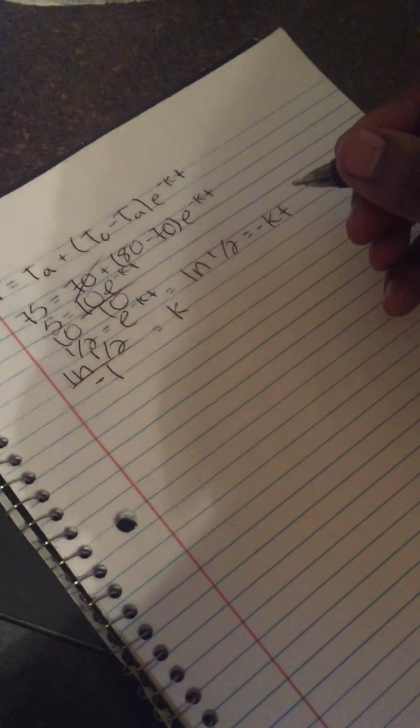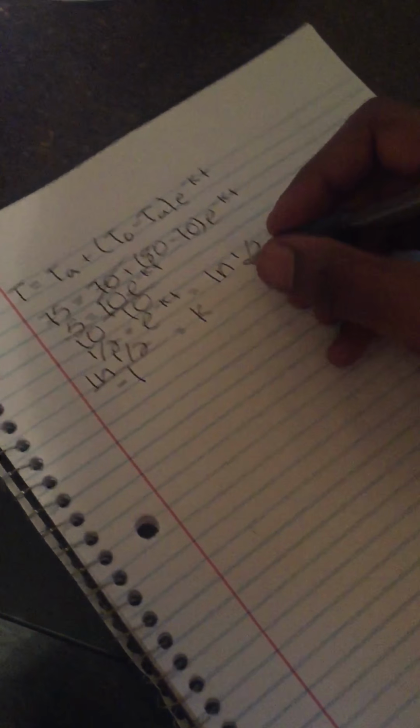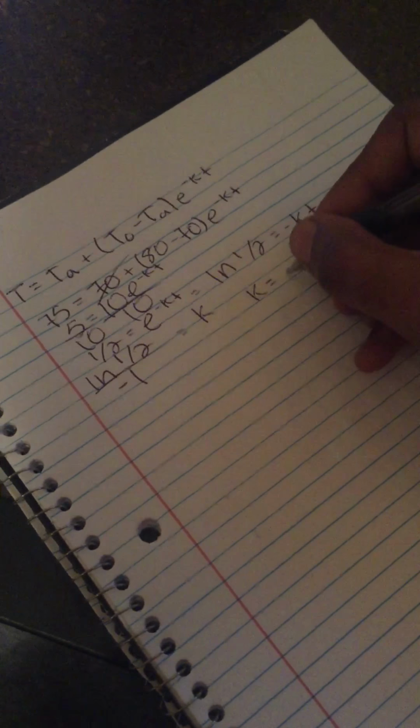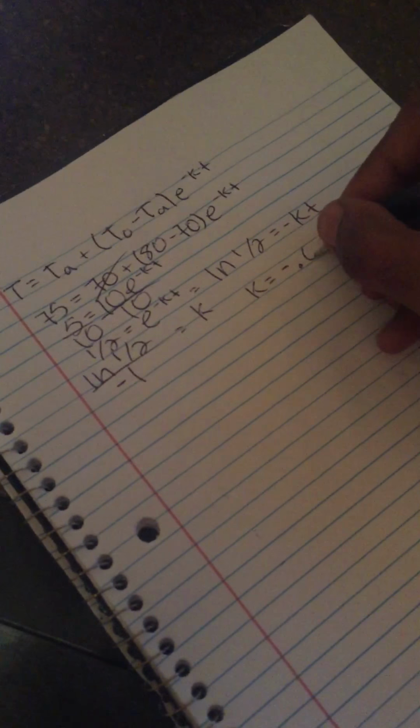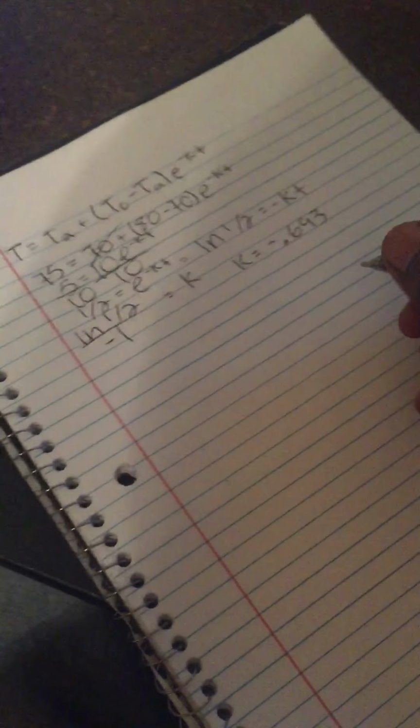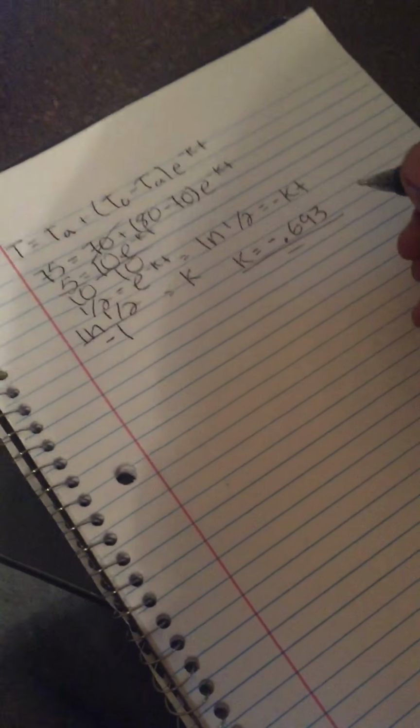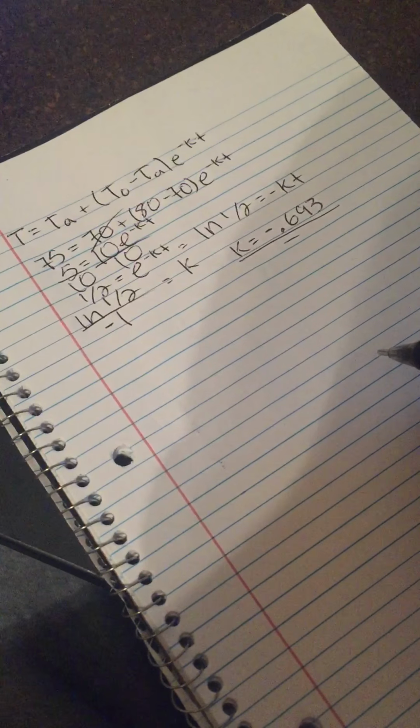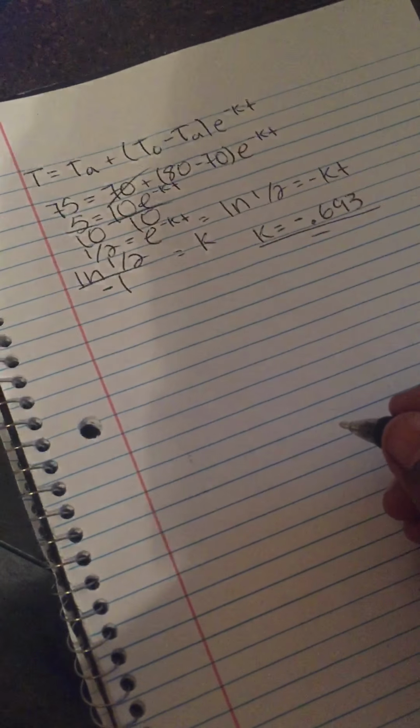And if you take the natural log and multiply and divide that out, that's going to give you k equals -0.693. So now that we have that decay coefficient, we can find the time of death and the time elapsed from the time of death.